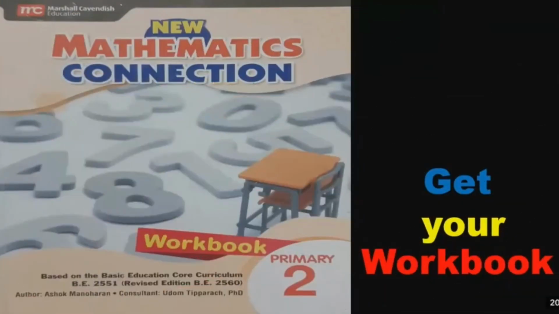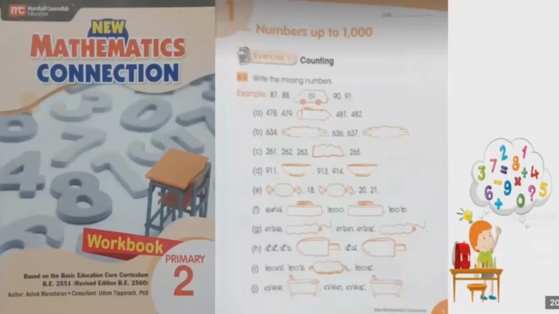Now, it's your turn. You have to get your mathematics connection workbook and answer these exercises about counting numbers. You have to write the missing numbers here from letter A to letter J. Letter H to letter J are written in Thai, so you have to write in Thai.